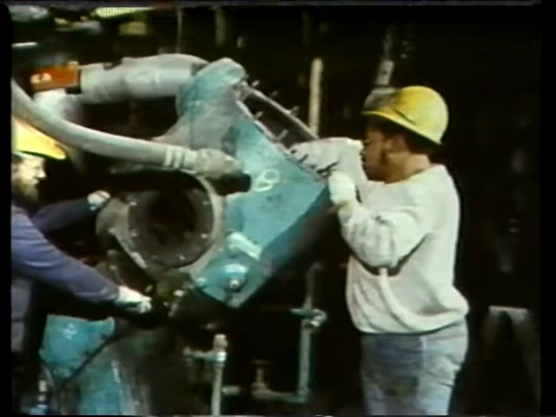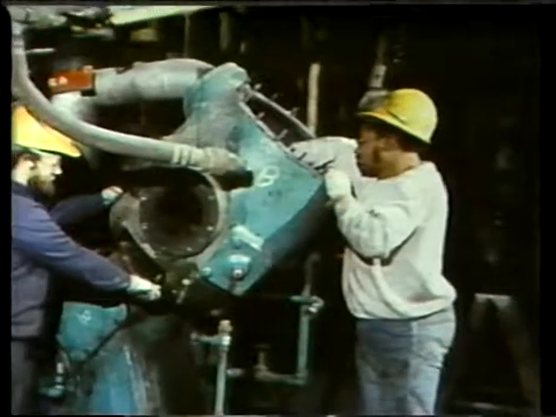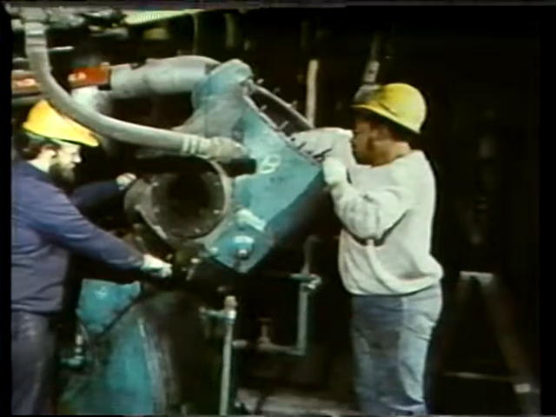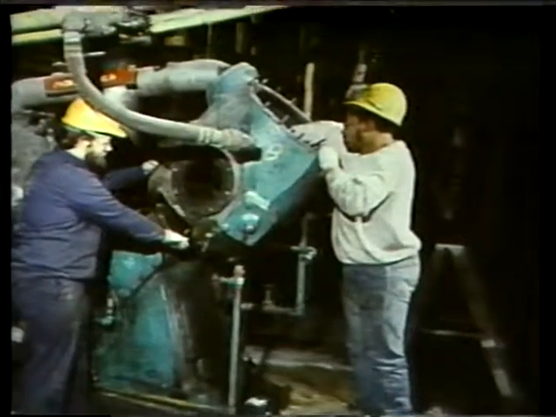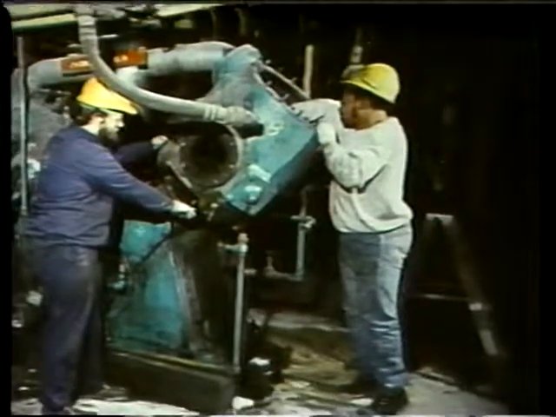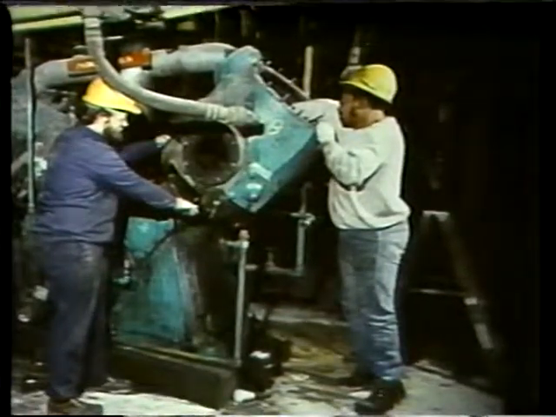Now, these tags are an essential part of your pre-task preparations. That's because you don't want any high pressure, high temperature, or corrosive fluids or gases entering a piece of equipment while it's being worked on. You also don't want anybody starting it while somebody's hands are in it.